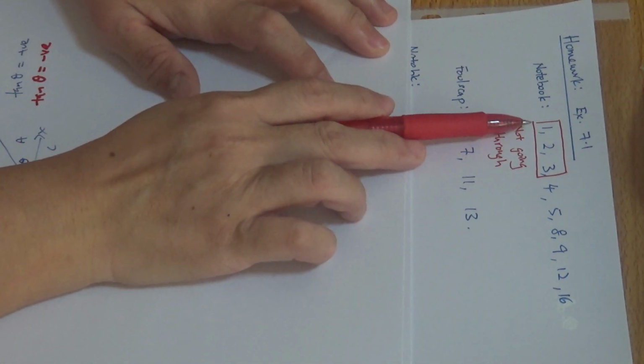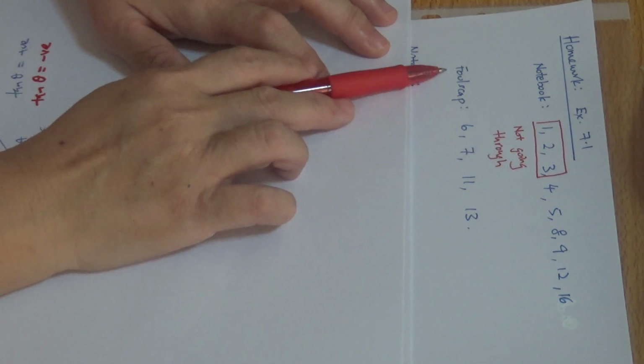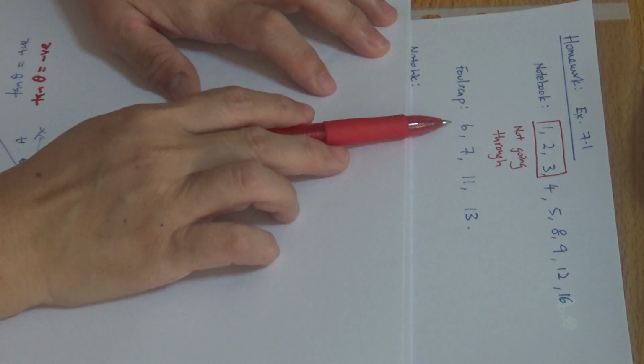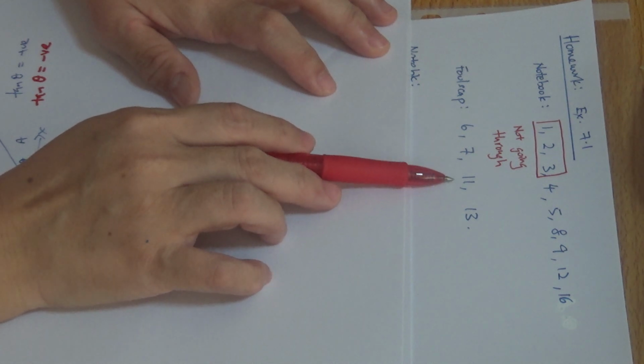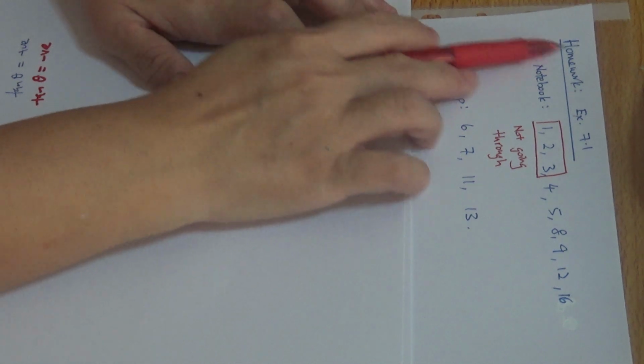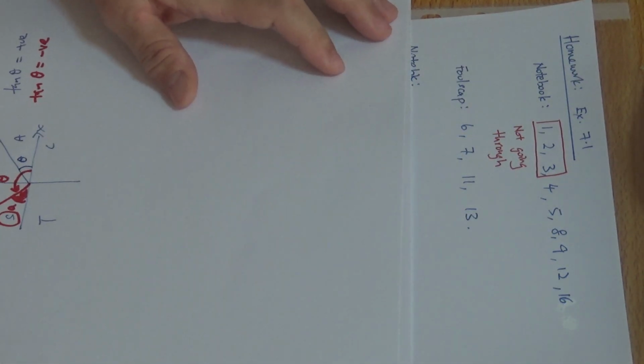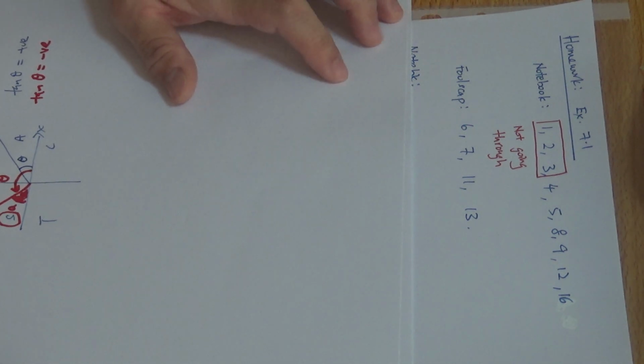Now note that questions 1, 2 and 3 are not going through. On the foolscap paper, you're supposed to do questions 6, 7, 11 and 13. So this will be the set of homework that you'll be doing for me. Now please make sure you go through the solutions of the homework after you have tried the questions, and not copy straight away from the video.